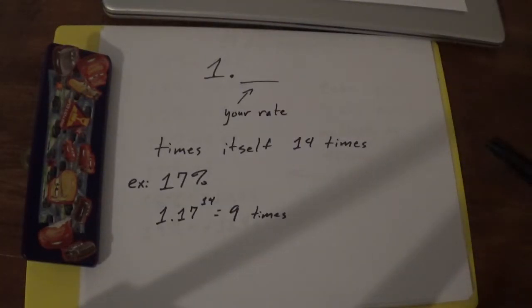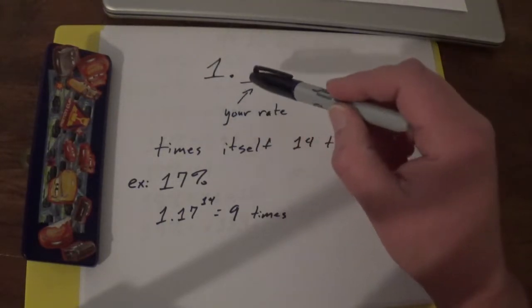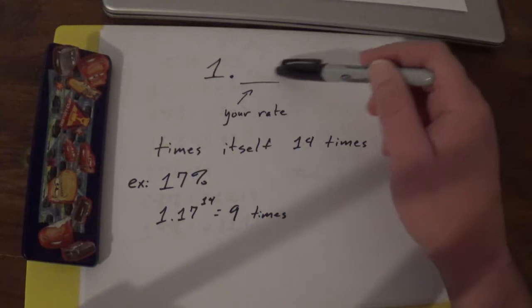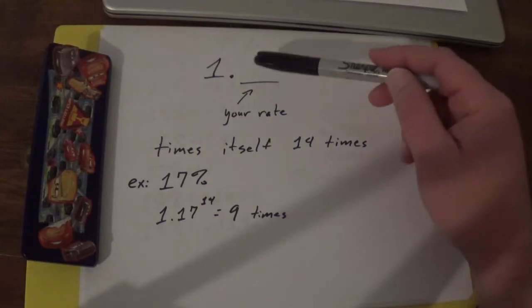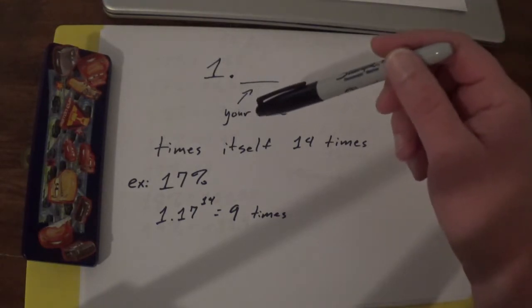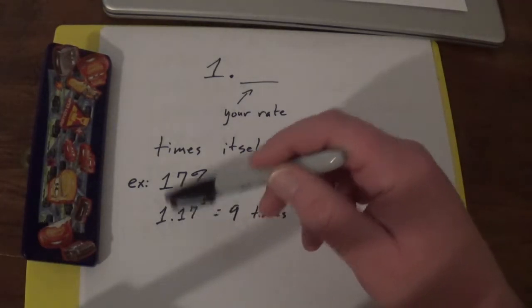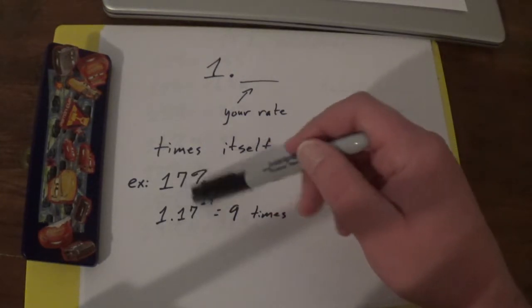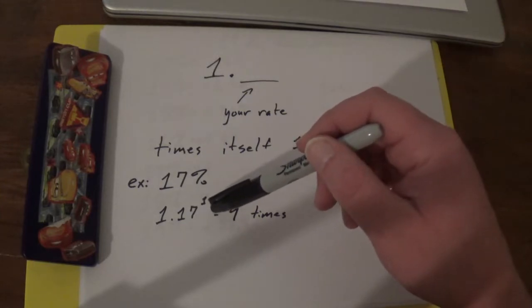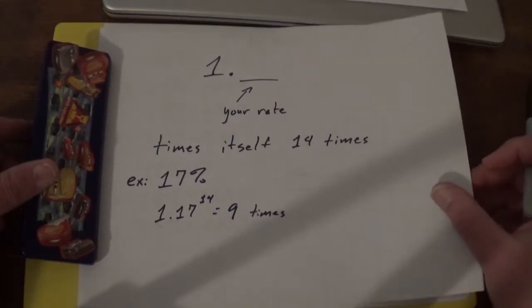All right, so first off, we need to turn your rate into a decimal. So 1, because 100% is just 1. Point, and then whatever your rate is goes here. And then to figure out what you would multiply your starting amount by, you multiply this times itself 14 times. So 17% would be 1.17 raised to the 14, or times itself 14 times. That's the same thing. So basically, you would take your starting amount and multiply it by 9 to figure out your ending amount. I'm making it a little easier here.